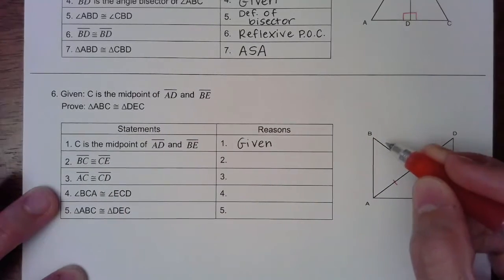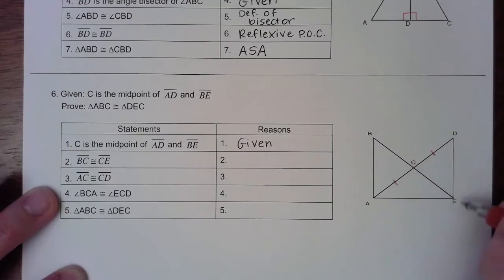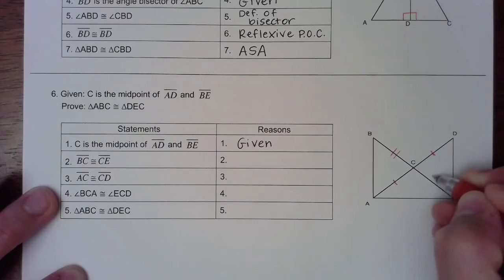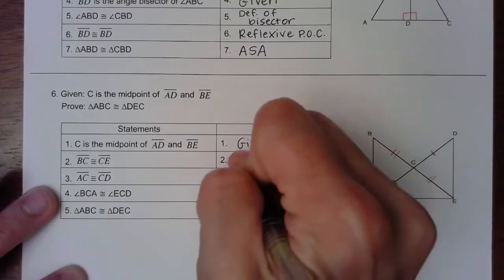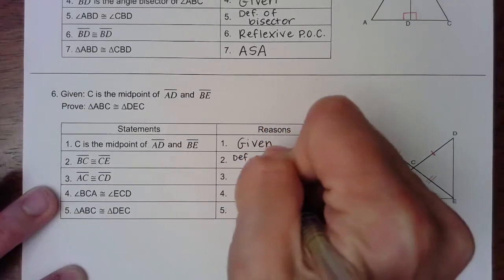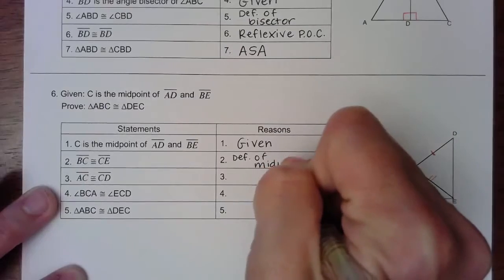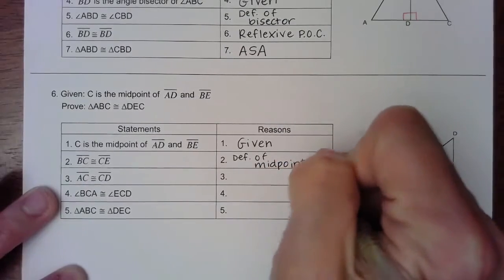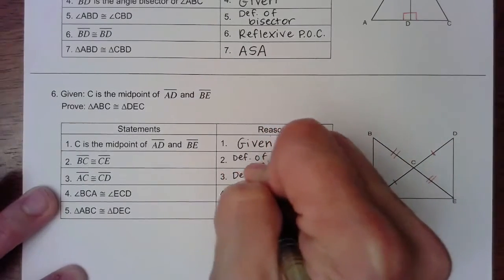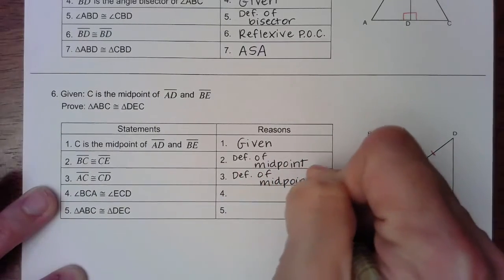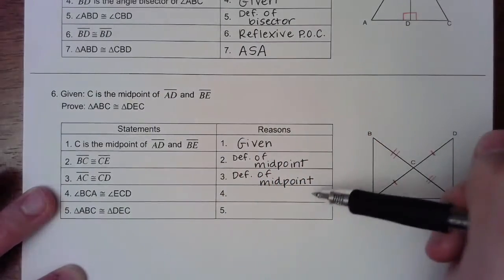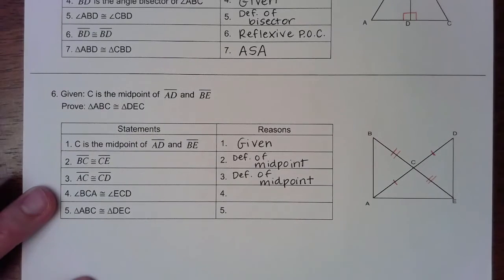And then if C was the midpoint of BE, that would mean that this piece was congruent to this piece. And so both of these reasons are the same. It's definition of midpoint, and then again definition of midpoint. So on both of these, it has the same reason for the sides being congruent to each other.